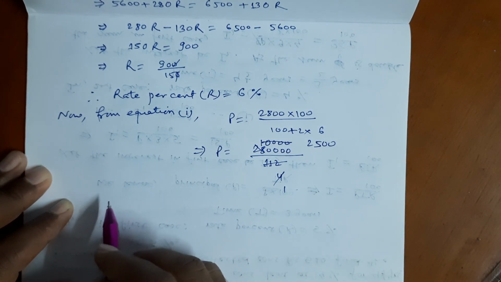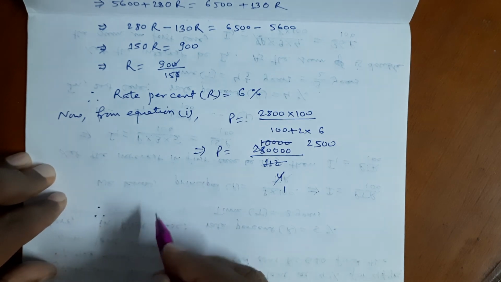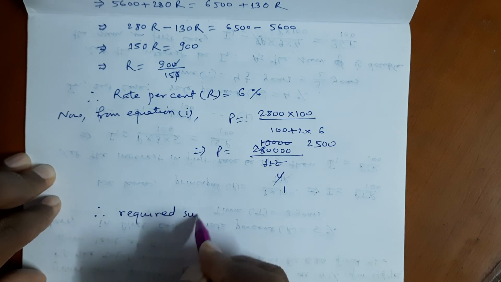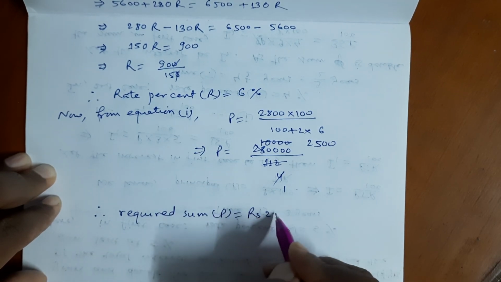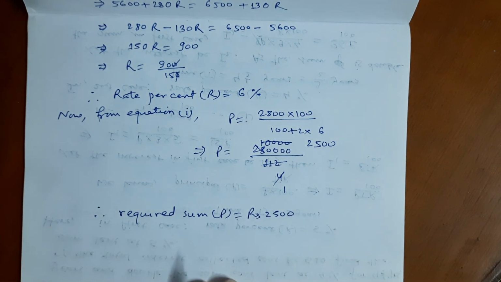Therefore, find the sum, it says, the required sum or principal is rupees 2500. This is the required sum.